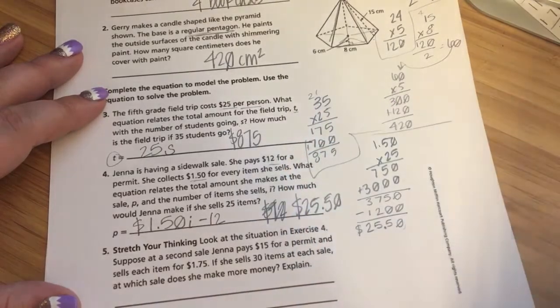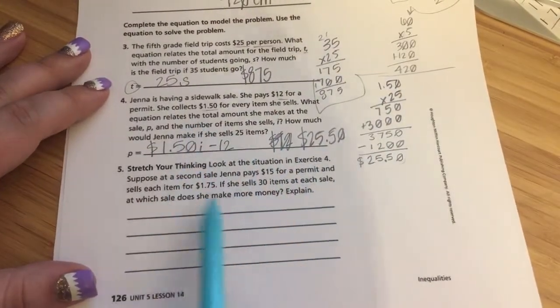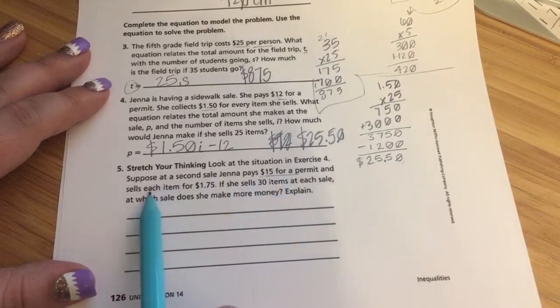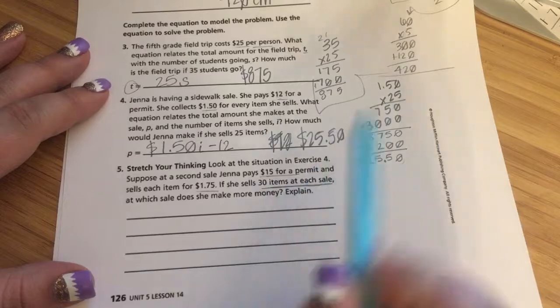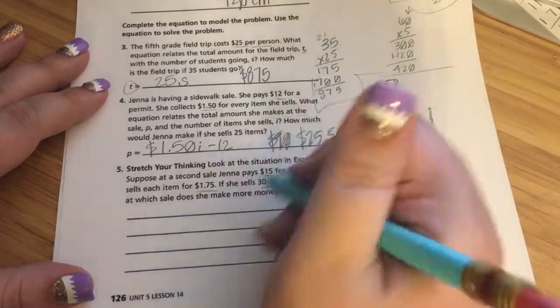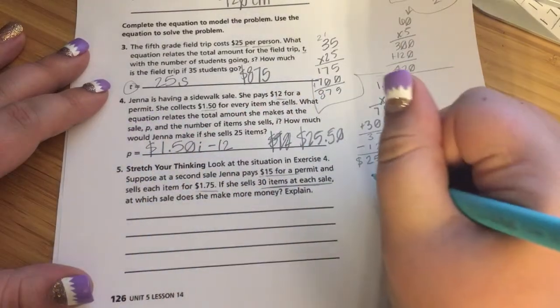For number 5, we're going to stretch our thinking and look at a different situation. It is similar to the one above, but we're still using Jenna, but we're going to look at different fees. So maybe she goes to another sidewalk sale. So this time a permit's $15, and she sells each item for $1.75. She sells 30 items at this sale. So we want to compare the two.